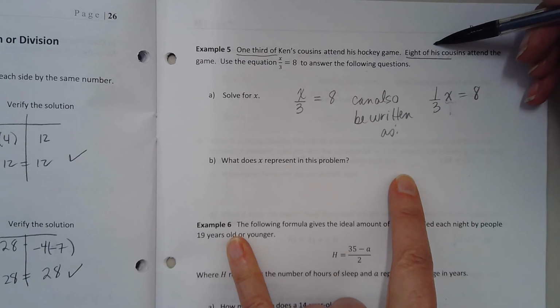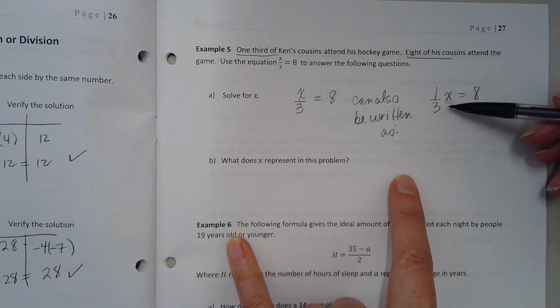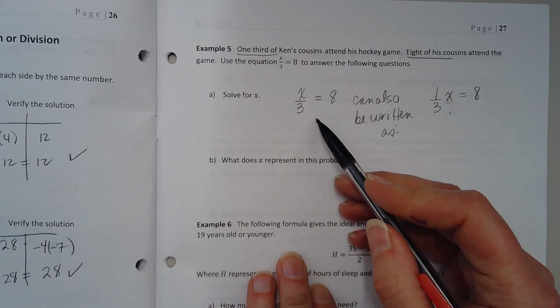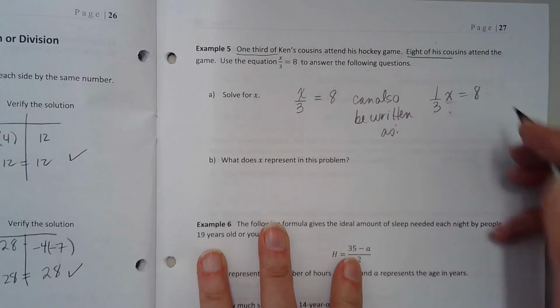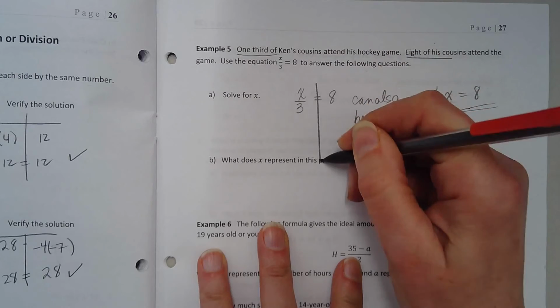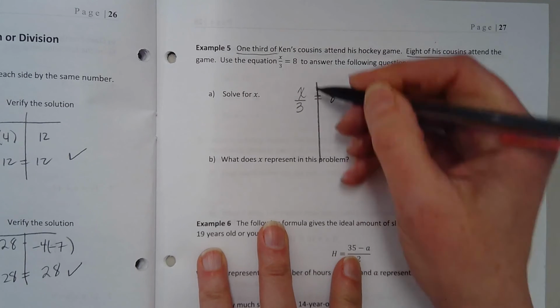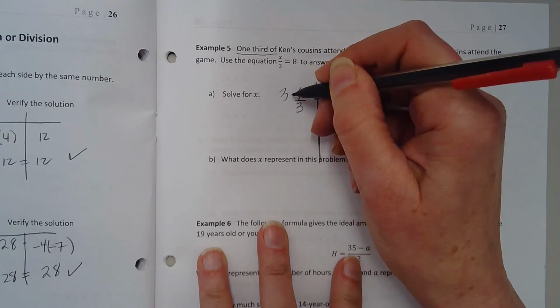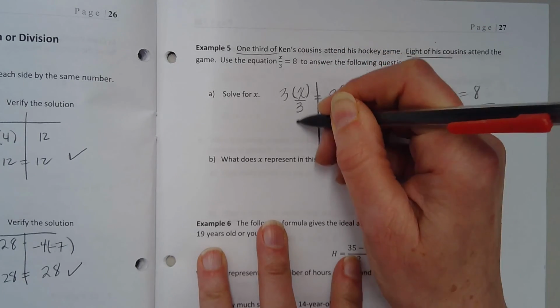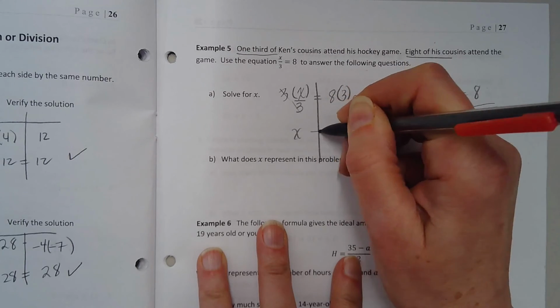1/3 ends, that would be 8 of his cousins. So 1/3 of x equals 8. All right? This is a nicer form to solve it in, though, right? This is a nicer form to think of the whole question in context. So, what am I going to do? I'm going to multiply both sides by 3. And I get x equal to 24.